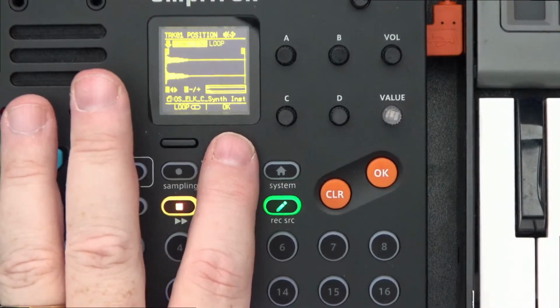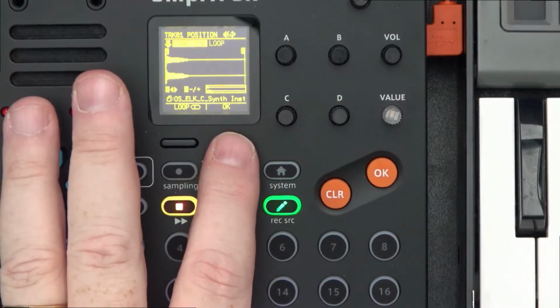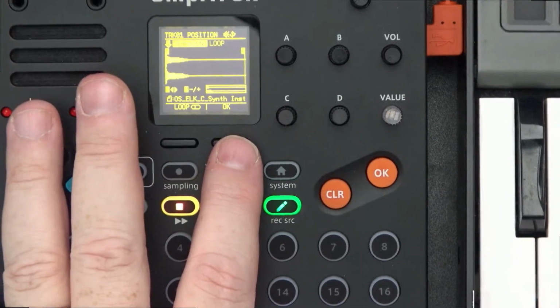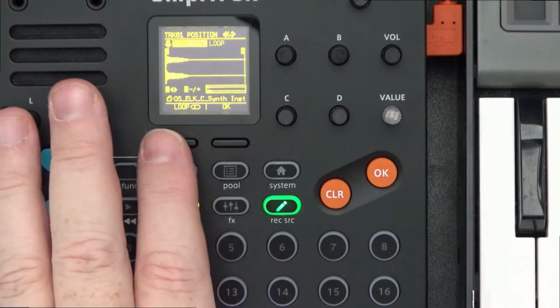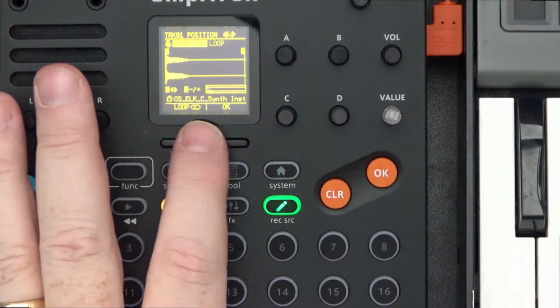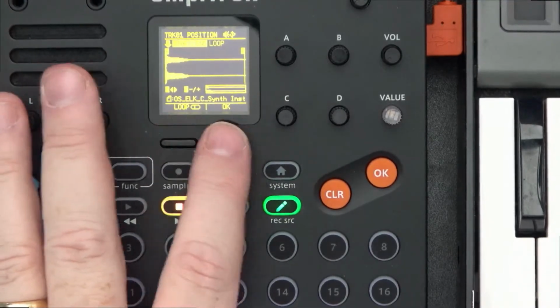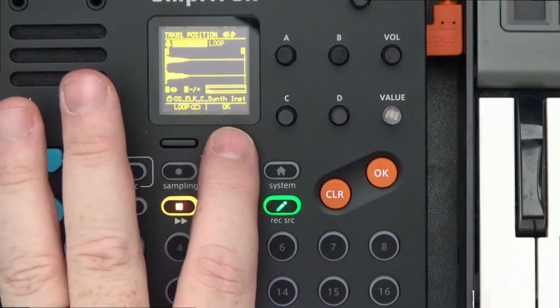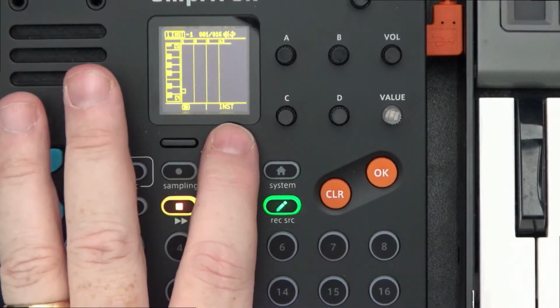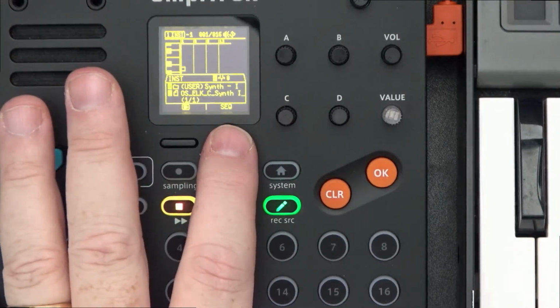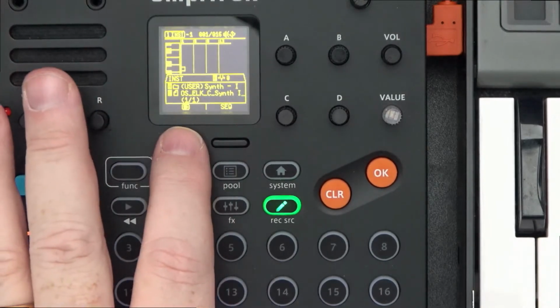Right, we've got that in now. So we can set loop points and things. I feel like this is not letting me do as much as I want it to do. So if I go OK, and then I go instrument, oh, I can change it there, right? Okay, I got it.